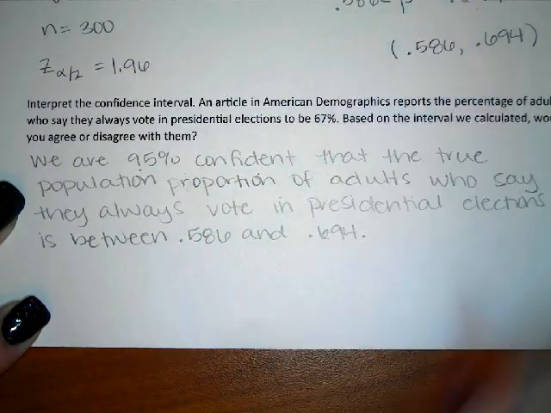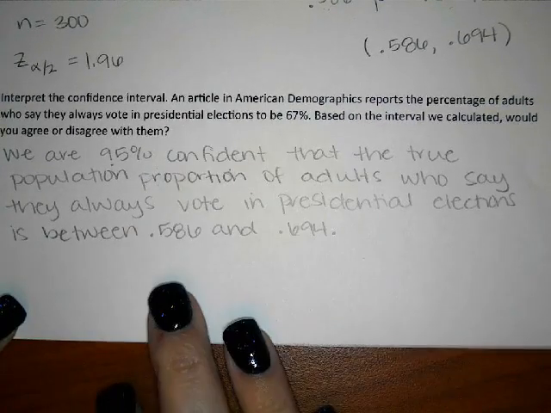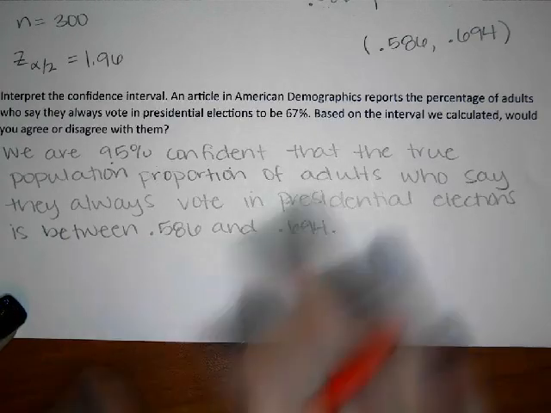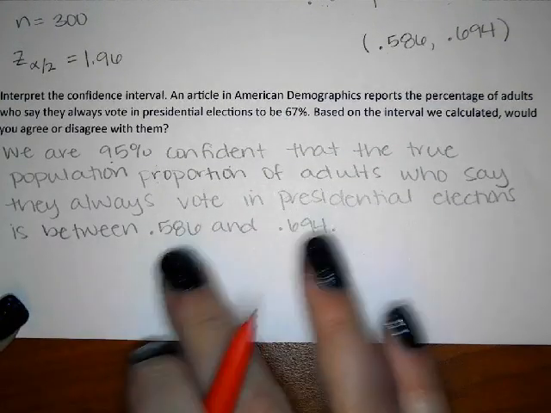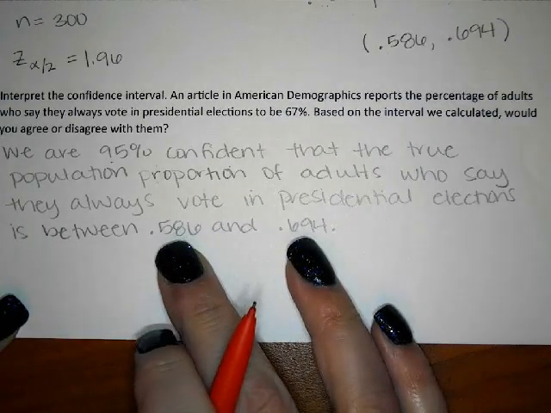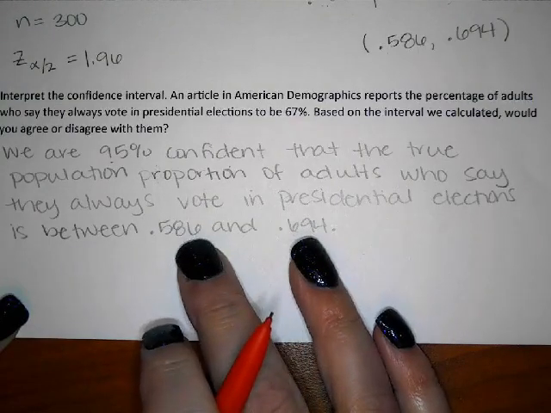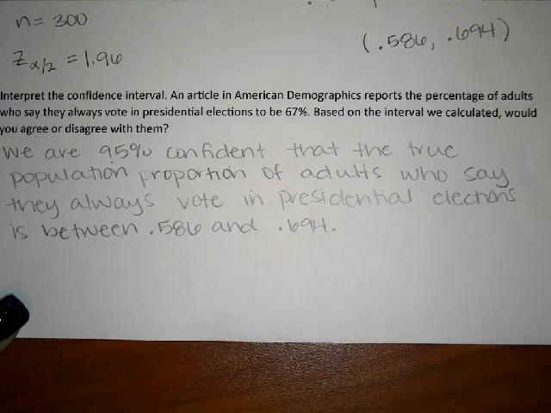Okay. An article in American Demographics reports the percentage of adults who say they always vote in presidential elections is 67%. Agree or disagree? So here, 67% is in between those two values. It's between 58.6% and 69.4%. So I don't disagree. But for them to commit to 67%, it's hard to say 67% for sure because did they talk to every single person in the United States? Probably not.